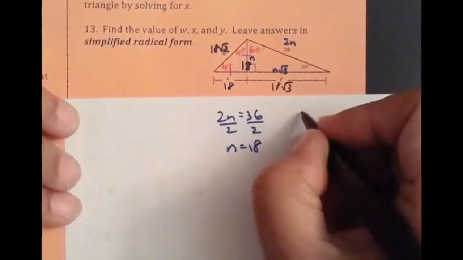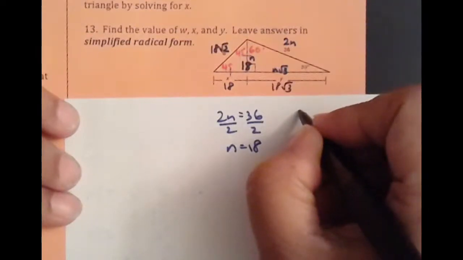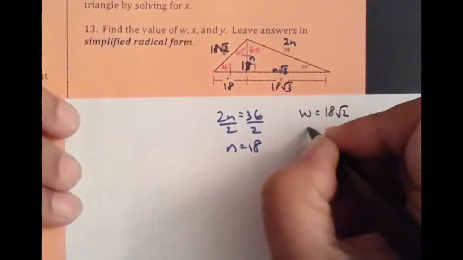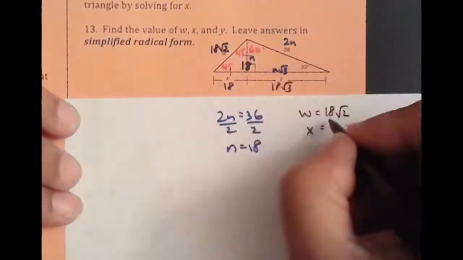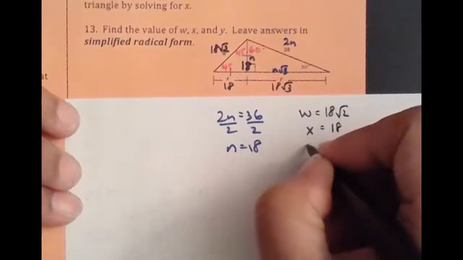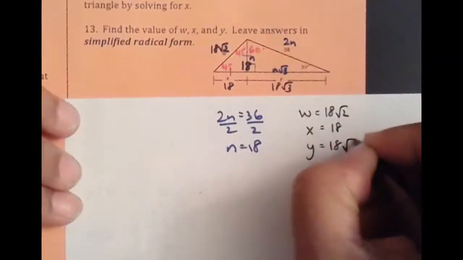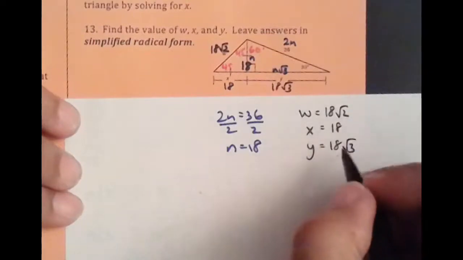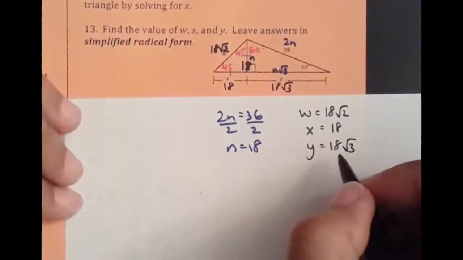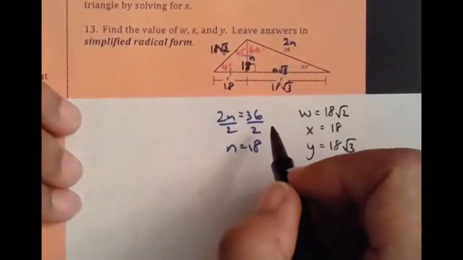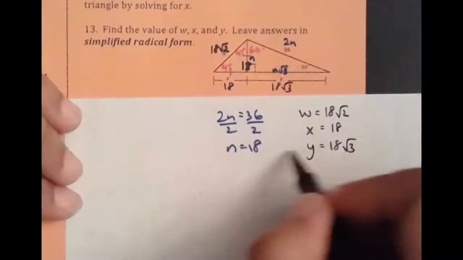So basically we just solve for all the values. We have w, which is over here, 18 root 2. We have x, which is right here, 18. And we have y, which is right here, and that's 18 root 3. And, oh, I think I missed finding the last part. No, I guess that's it. Okay.